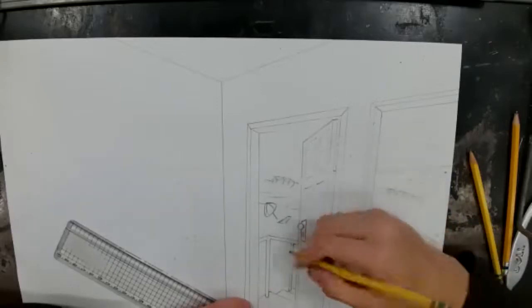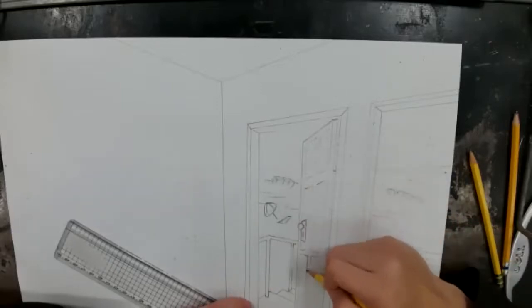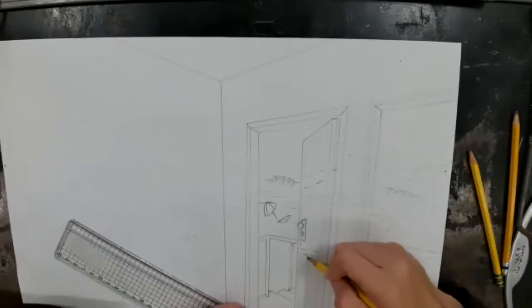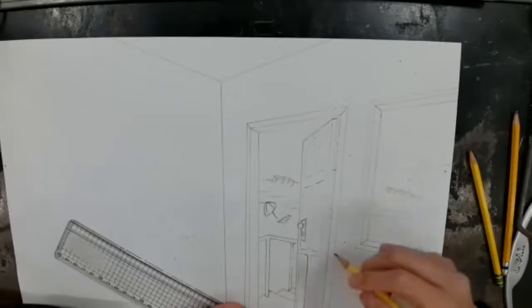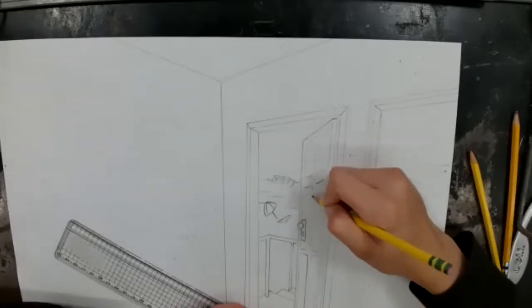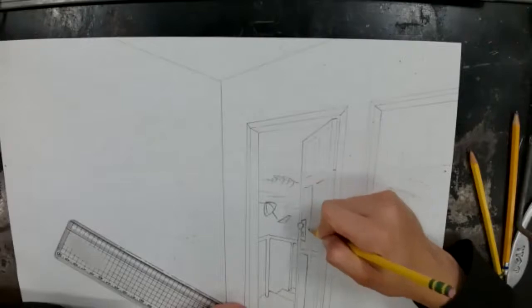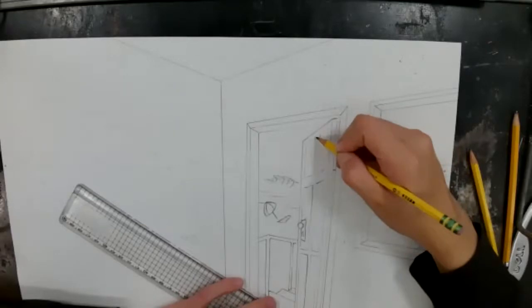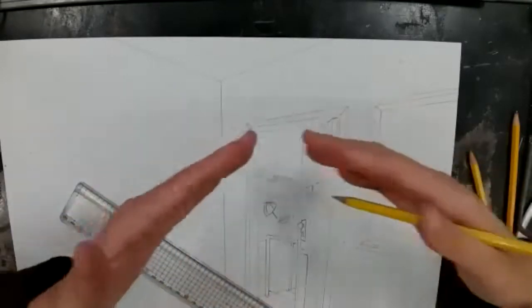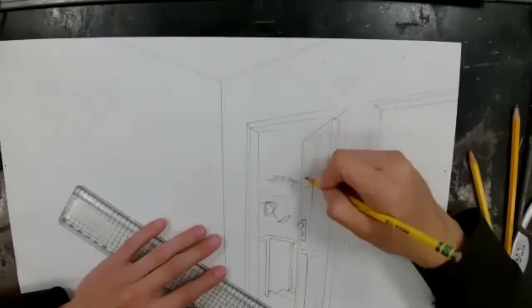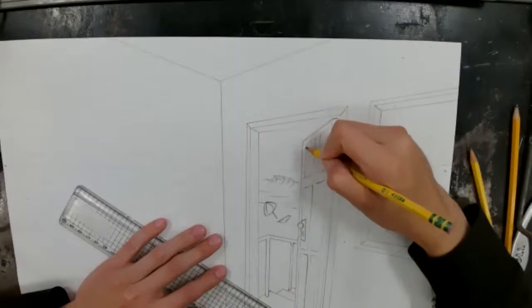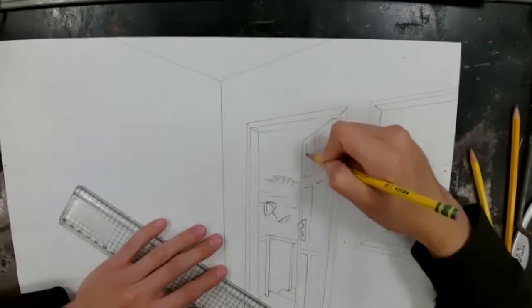And I'm darkening some lines because I want to keep these lines. I'm darkening lines. And I'm making these little details. I want them to look like they're not just drawn in, but they're hollow. There's a bit of thickness to these little rectangles. They're details in the door.